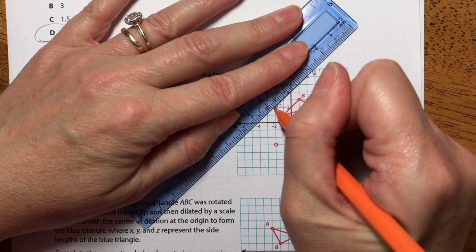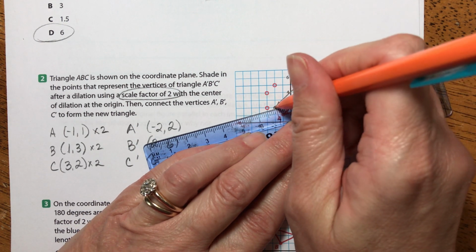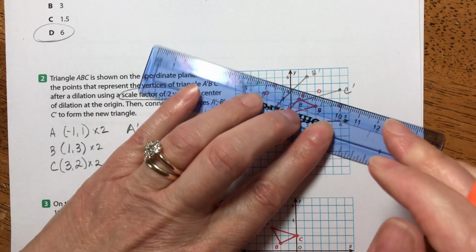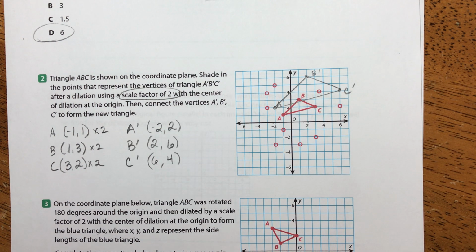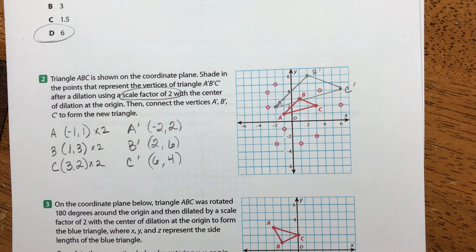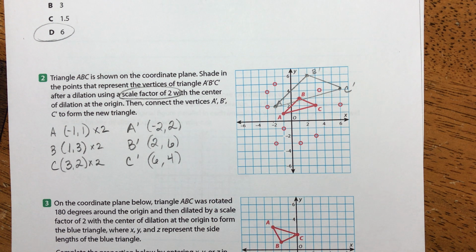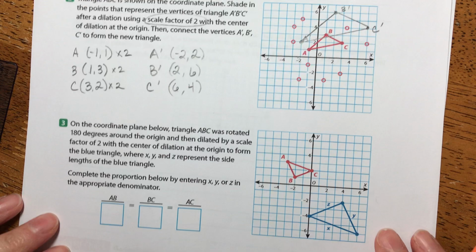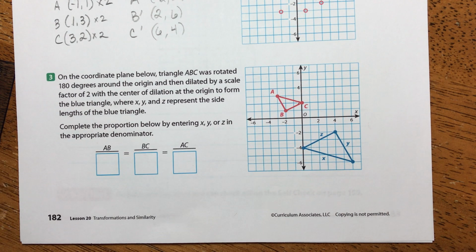Okay. Use my straight edge. Let's connect these. There you go. Done. We've got A, B, C, and now we have A prime, B prime, C prime. We connected them. There's our new triangle. We got this. That's okay. All right, let's try number 3.